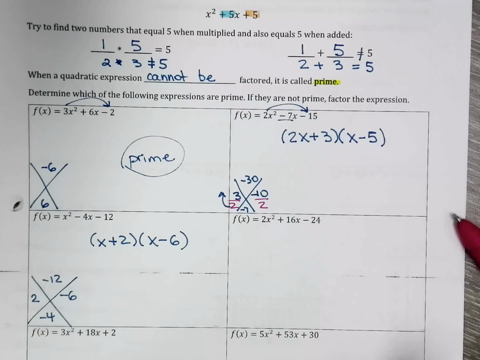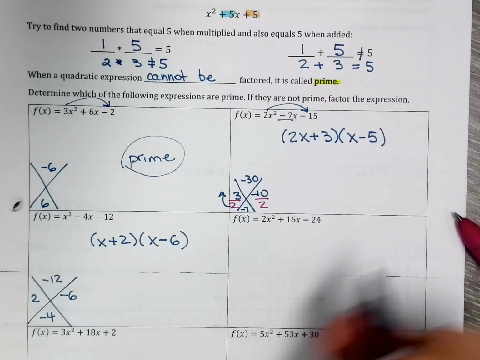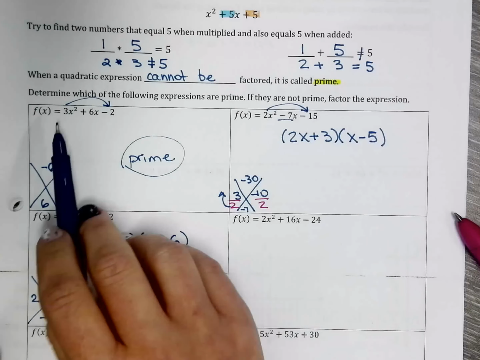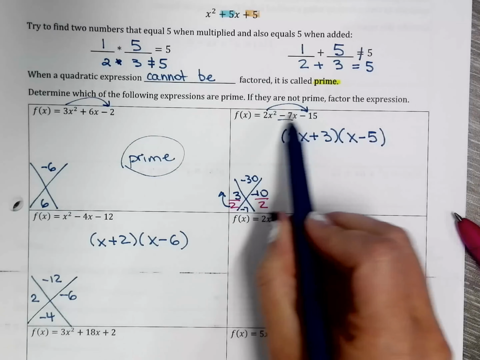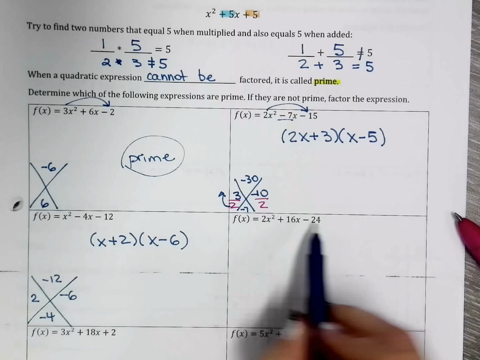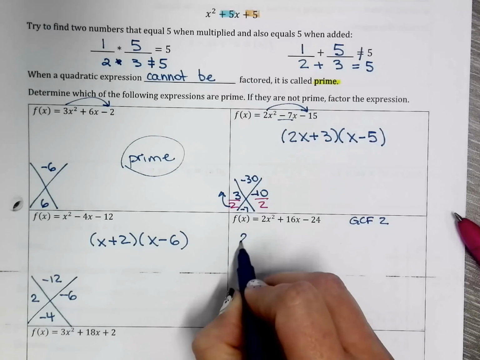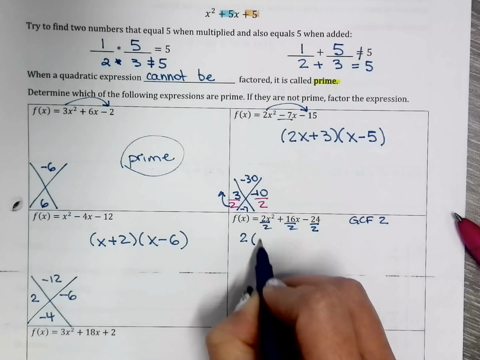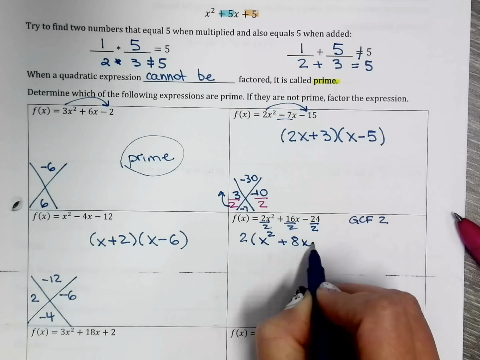One more. Before I can do anything, you always need to check for GCF. This one, the leading coefficient is 1, so the GCF would have been 1. But you always have to double check. This one is clearly that the GCF is 2. So 2 goes in the front. You're going to divide everybody by 2. Divide goes right there. Divide goes right there. Divide goes right there.